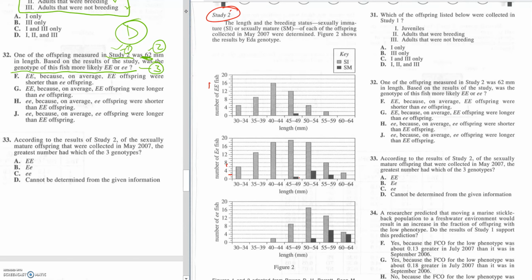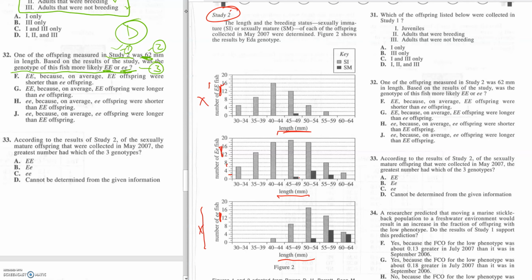62 millimeters, where are millimeters? We see it's along the bottom. And up here we have the different genotypes. That's 2 small e's, E and e, and capital E and capital E. It's just asking us to look at the capital E's and the small e's. So we're just looking at this one and this one. And then we're looking at 62 millimeters. This is 60 to 64. There are none. Absolutely none. Here, there are some. So it would be the small e's. And so F and G are gone because they said big E's.